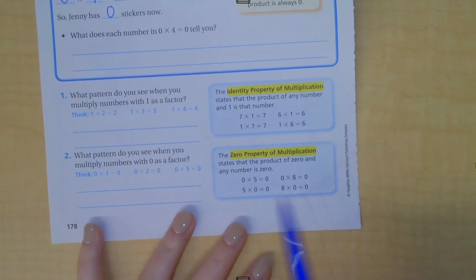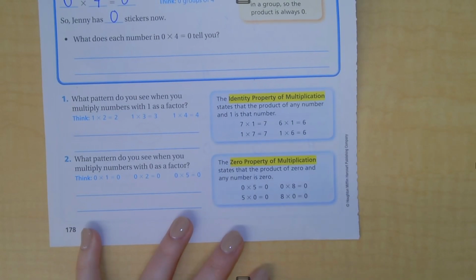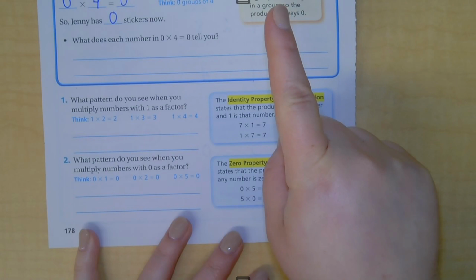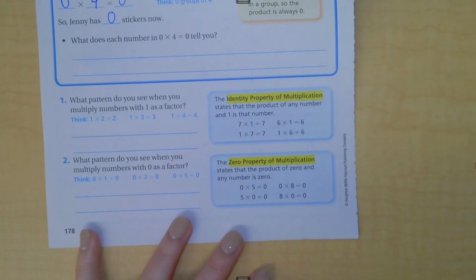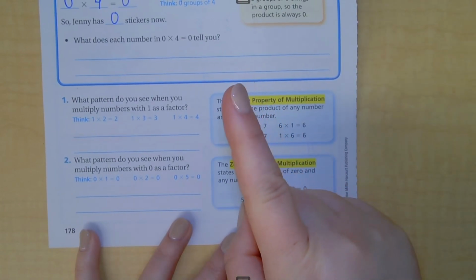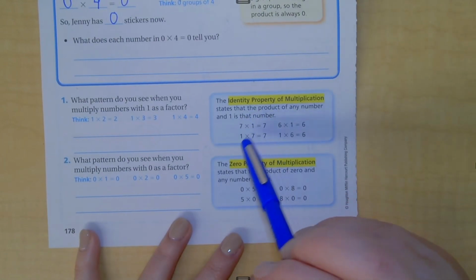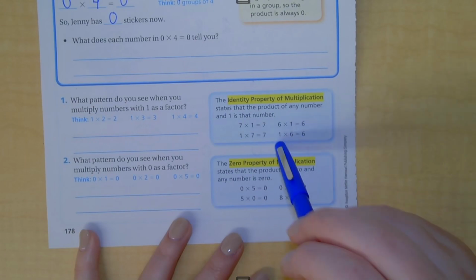Okay, ready? Identity property. Any number times 1 is that number. Any number times 1 does not change its identity. 7 times 1 is 7. 1 times 7 is 7. 6 times 1 is 6. 1 times 6 is 6.